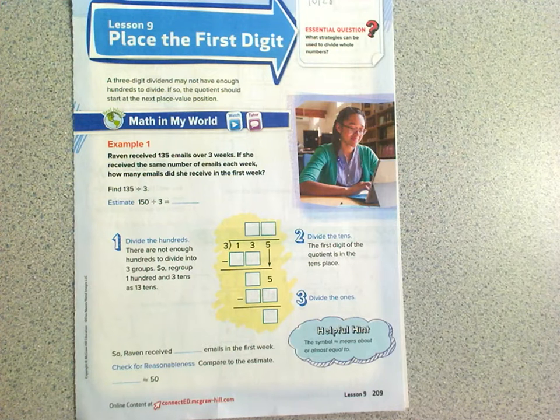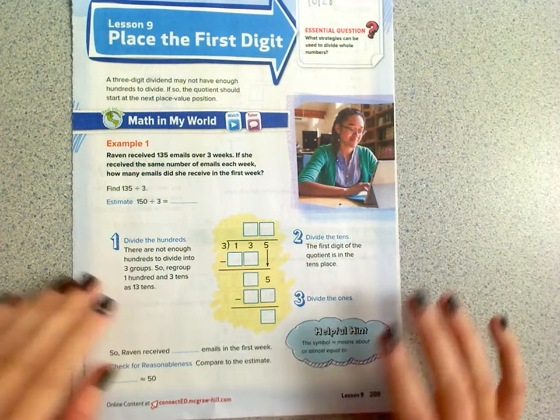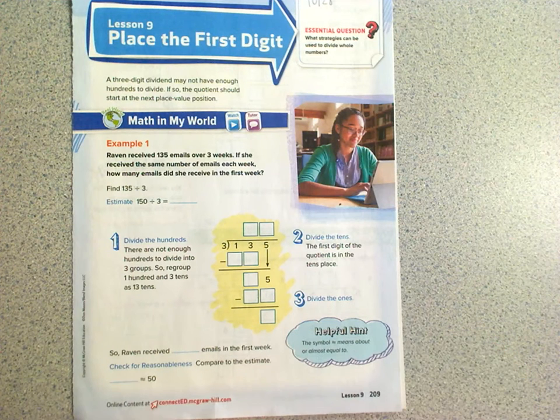We are doing lesson 9 in chapter 3, page 209. And it's really just the same thing that we have been doing this whole time. This lesson is called Place the First Digit, but it's just the same process that we've been going through, so don't get scared. Just more practice with division.